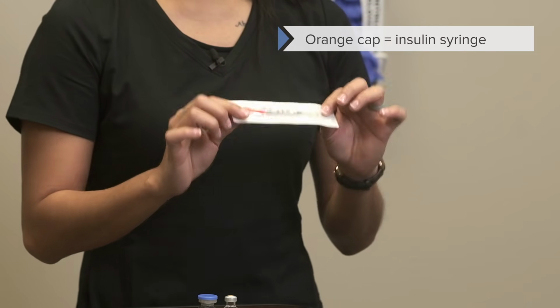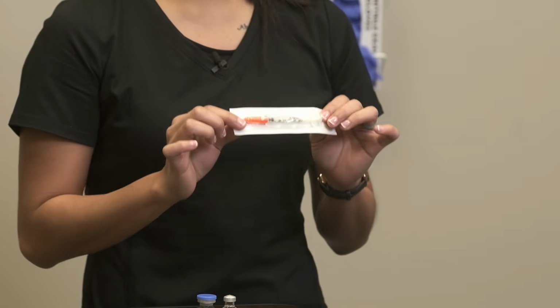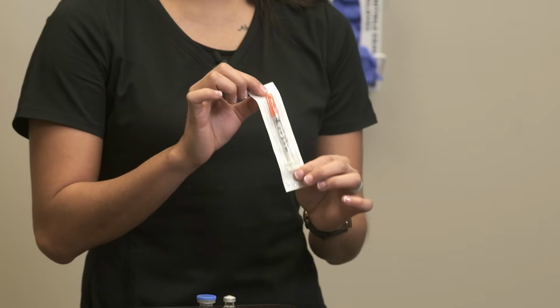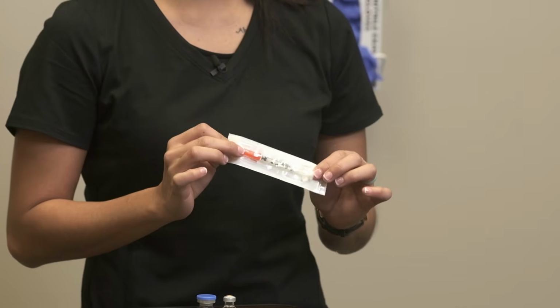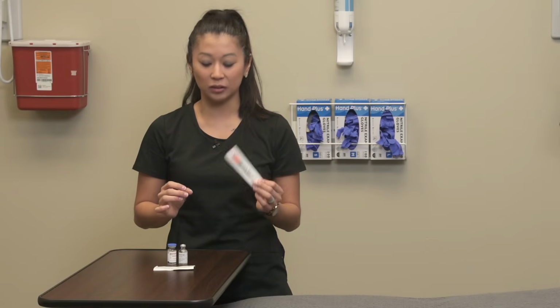When you see an orange cap, this is something to think of insulin. It's a great safety device, a great safety notification for us. Anytime you see an orange cap, think of an insulin needle, and that should be the only thing we draw up with this.